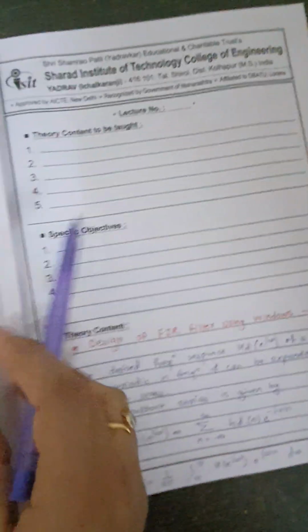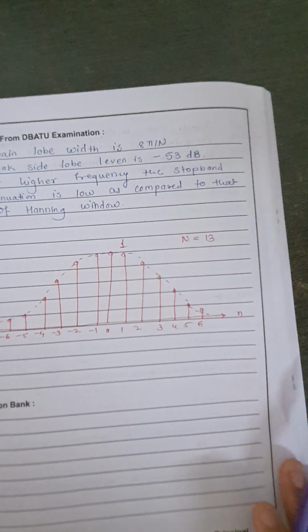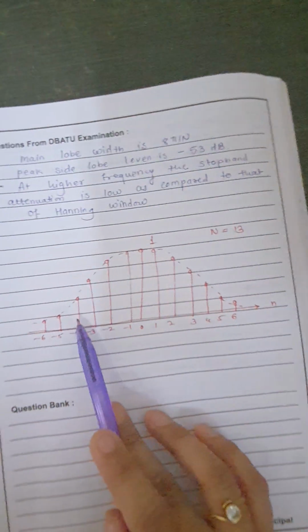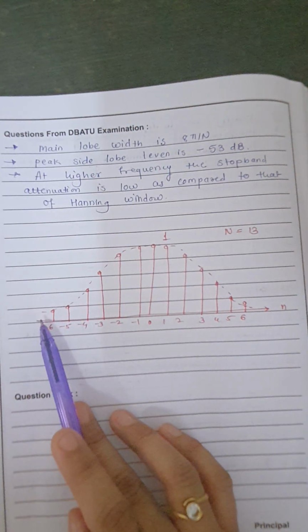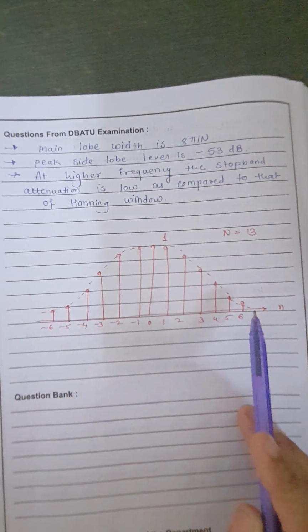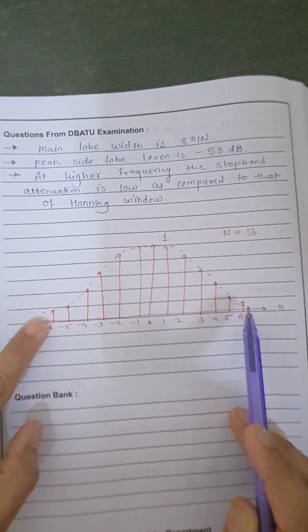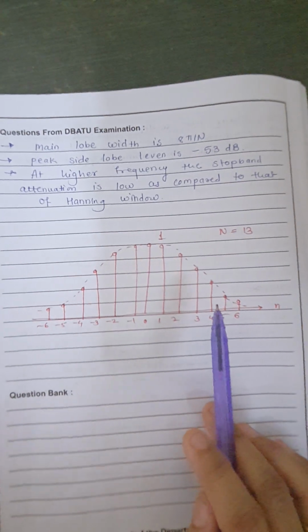If you observe the structure of the Hamming window, it is like this. If you observe the shape of this Hamming window, the last samples on both sides have some small amplitude. It is just about 0.08. It is not equal to 0. That is the difference between the Hamming window and the Hanning window.